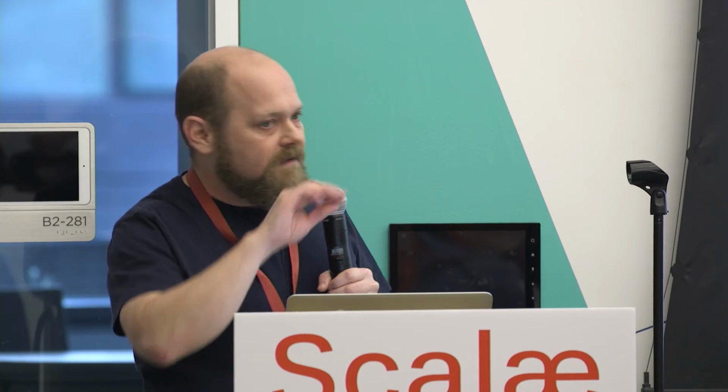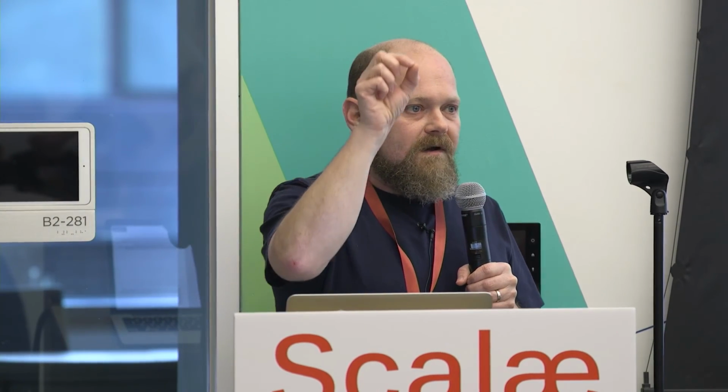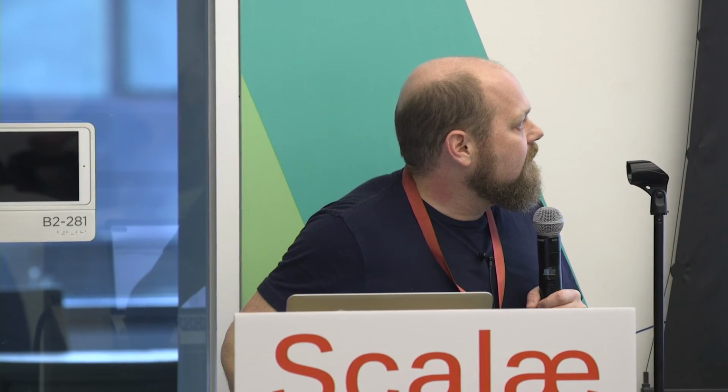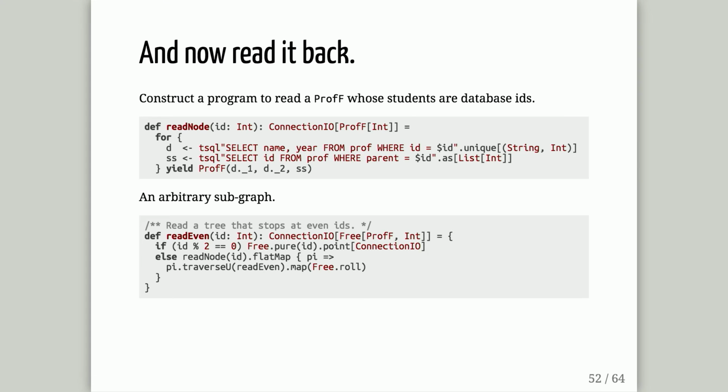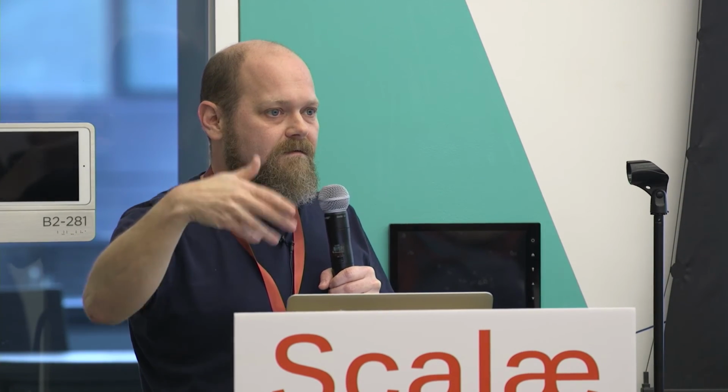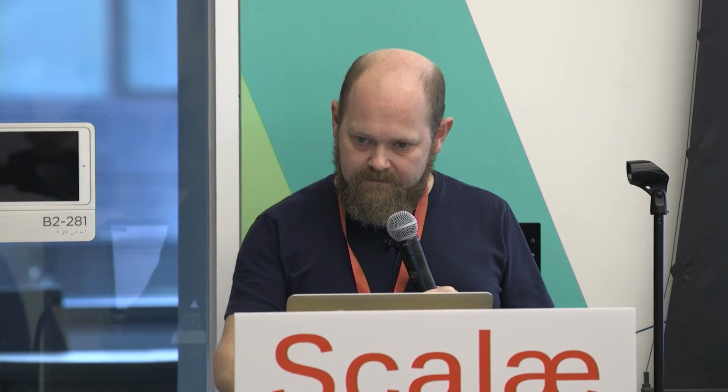Now, we could load an arbitrary subgraph where each child is either an ID or a node. It's one thing or the other. Does anyone know what type we might use to do that? That's free, right? So now free pops out. This is kind of contrived, but it just reads a tree. It'll stop whenever it hits an even numbered database ID. So it's loading an arbitrary region of this graph out of the database, which can be useful because you can decide on the fly whether you want to keep going or stop with an ID and force the user to hit the database again if they want to go farther. I'm not going to take this apart; you can look at it in the sample code if you want to.